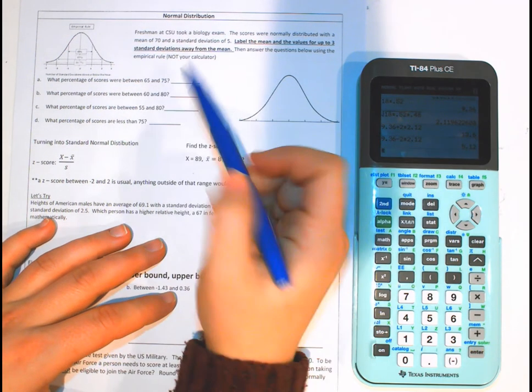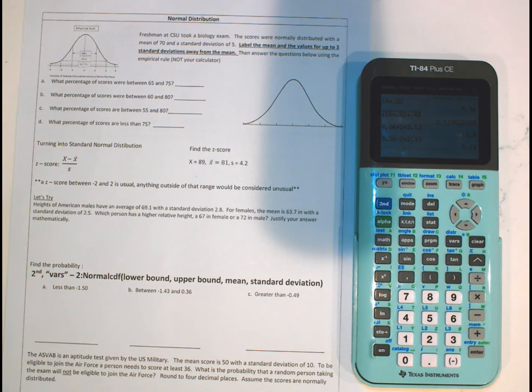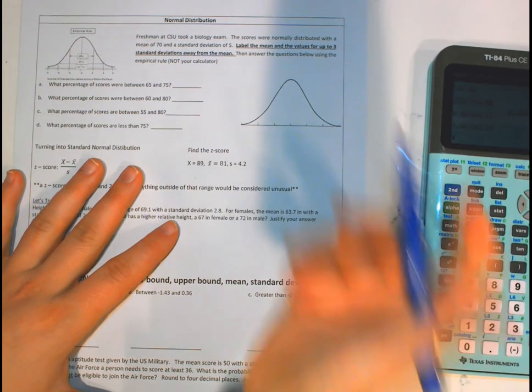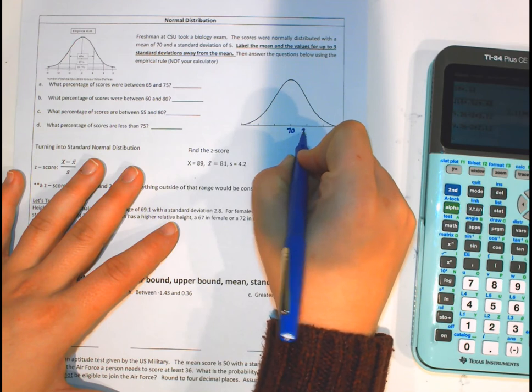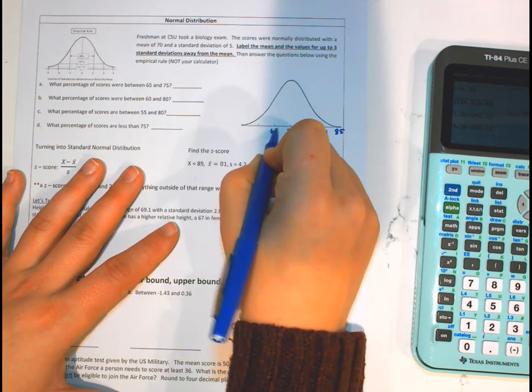So this says a freshman at CSU took a biology exam. The scores were normally distributed with a mean of 70 and a standard deviation of 5. Label the mean and the values up to 3 standard deviations away from the mean. So our mean is 70 and our standard deviation is 5. So I'm going to count up by 5 on this side and then down on this side.